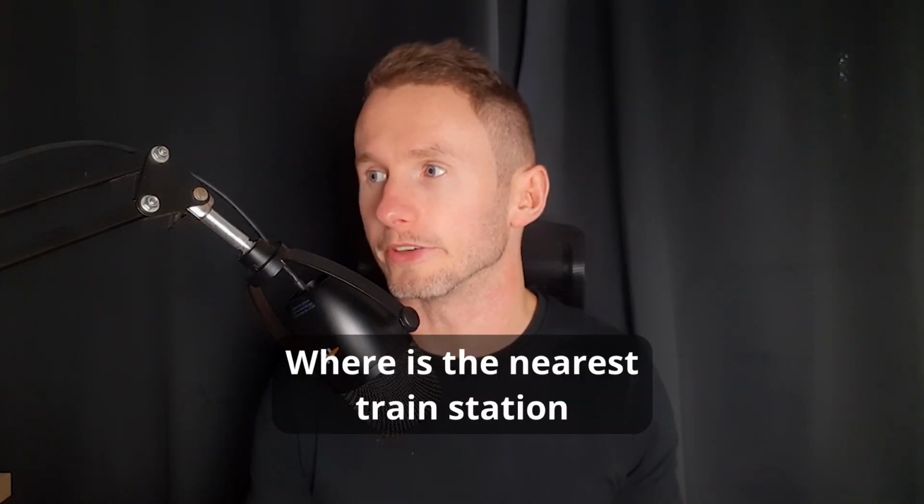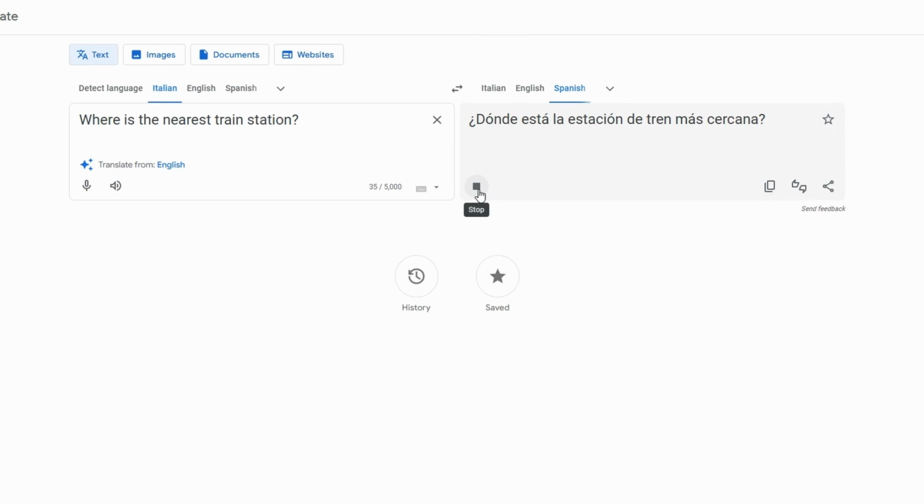So you don't have to learn the grammar because where is the nearest train station? You just say that phrase as it is. You might want to copy and paste that into Google Translate to listen to what it should sound like by a native speaker. ¿Dónde está la estación de tren más cercana?